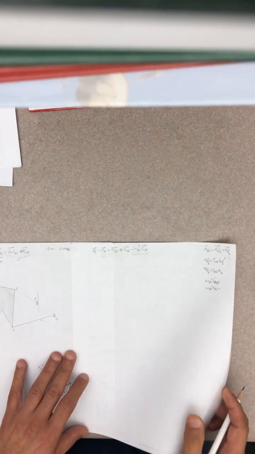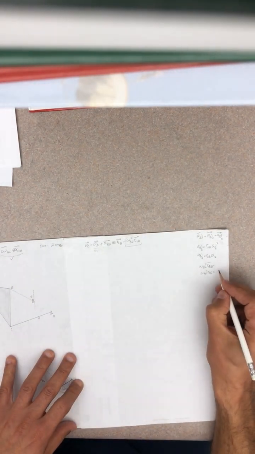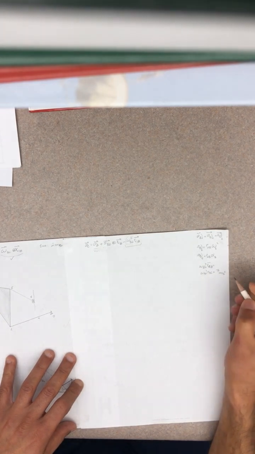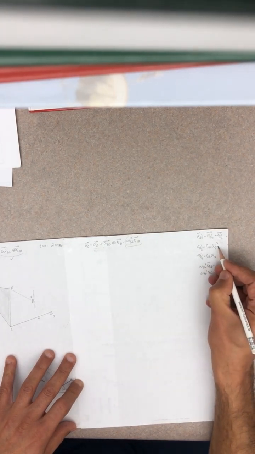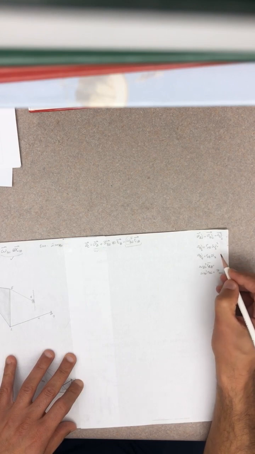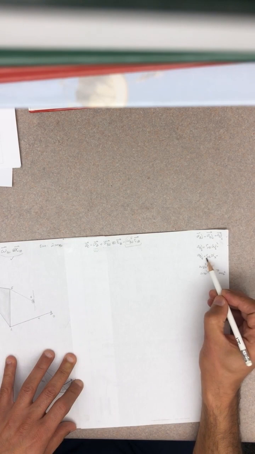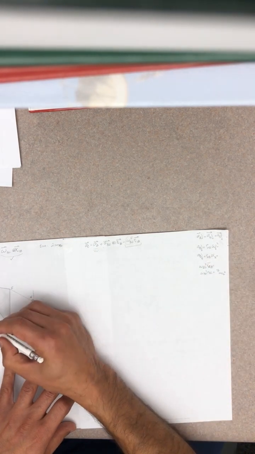This is going to be how much? Omega BC was 1 and RBC is 7, so it's technically 7 centimeter per second square. Alpha was 1.5, alpha times RAB.